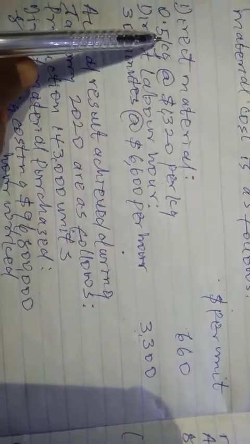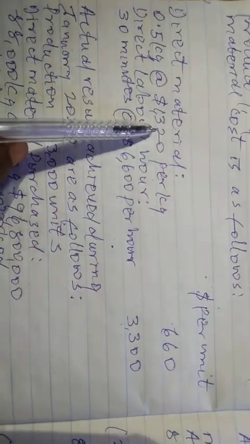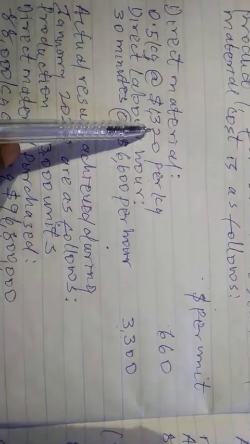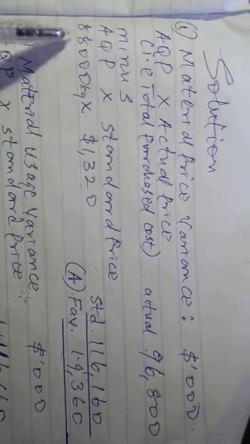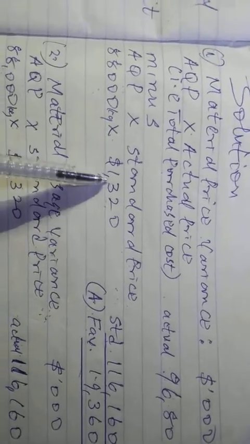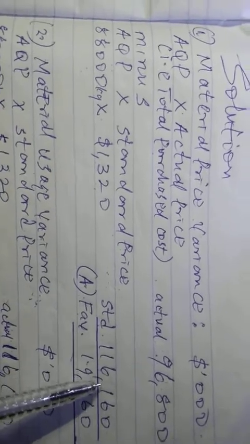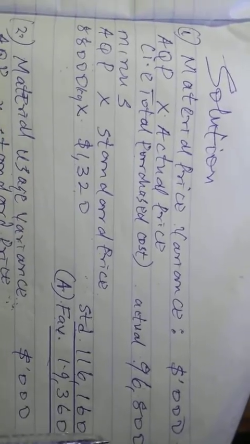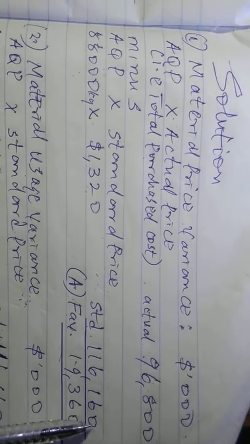Like I said, in standard costing you have the quantity, the price, and the value. So in this case you pick the price per kg, because we are talking about the kg here. 88,000 kg times 1,320, giving us 116,160,000. Don't let that big amount bother you.